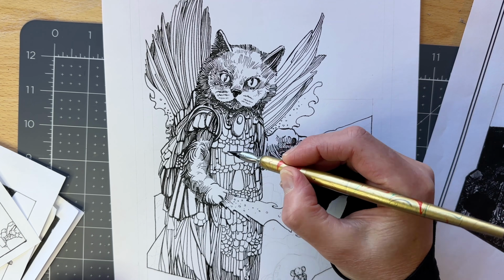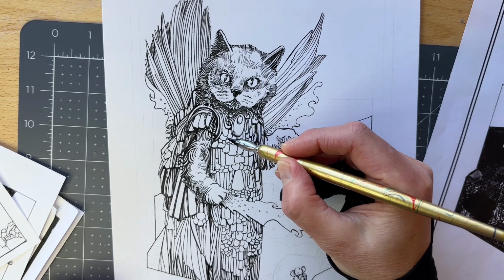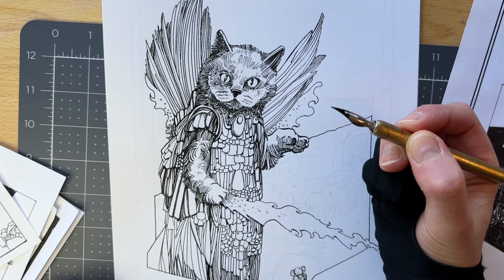Then I did a second pass using a thicker nib. I saved the brushwork for the finishing touches at the end.